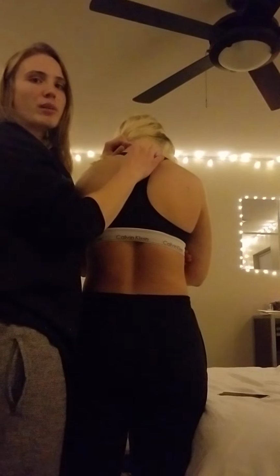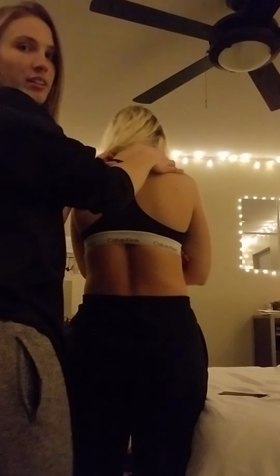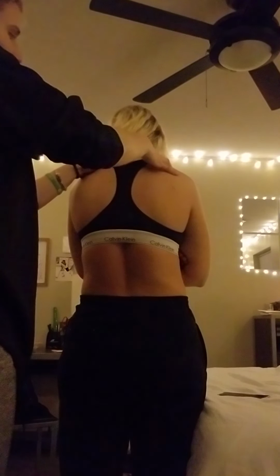most prominent bump. Once I have found cervical vertebra 7, I can palpate inferior to that, which is thoracic vertebra 1, the beginning of the thoracic spine. Just inferior to that is the spinous process of thoracic vertebra 2.